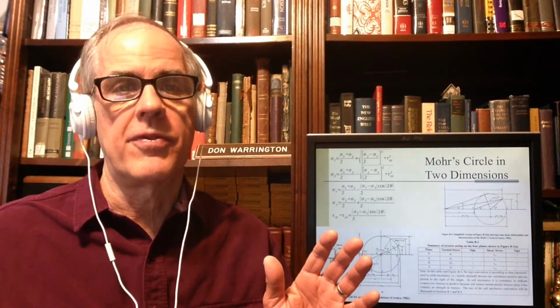The first one, and probably the most important, are called the principal axes. The principal axis, you can actually rotate this thing to the point where there are no shear stresses. At some axis, there are no shear stresses at all, and you have a sigma 1 and a sigma 3. And the reason why we use 1 and 3 is a result of Mohr-Coulomb failure theory, and we're going to talk about that, but I'm not going to go into that now.